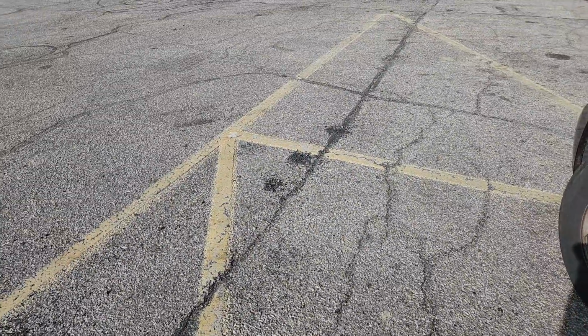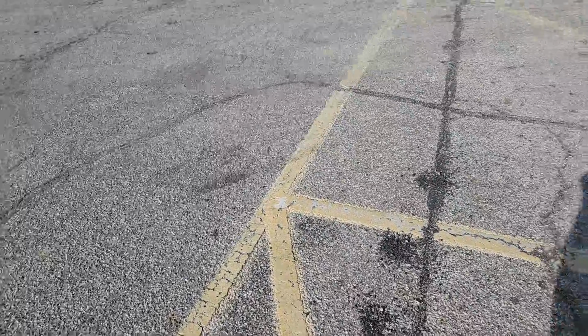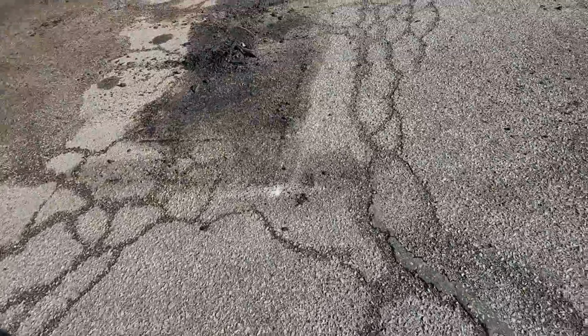And today I'm going to give you a short overview on bituminous concrete, or we call it asphalt. Now, as I walk across this parking lot, you can see the existing asphalt and what it looks like. You can see that it's in bad shape. But I'm going to show you ways they repair the asphalt.